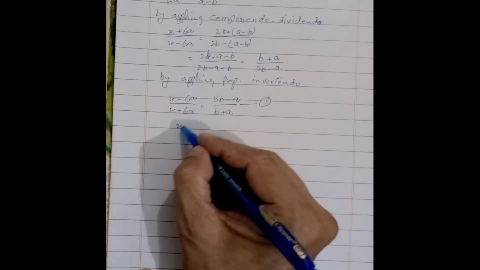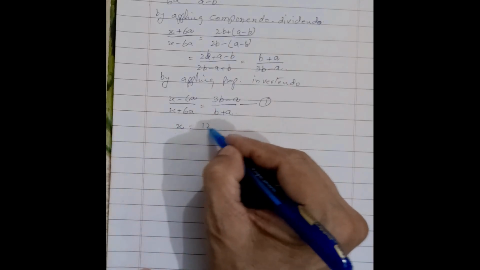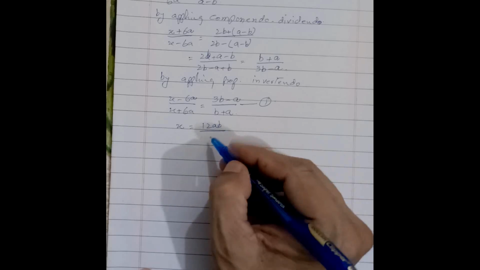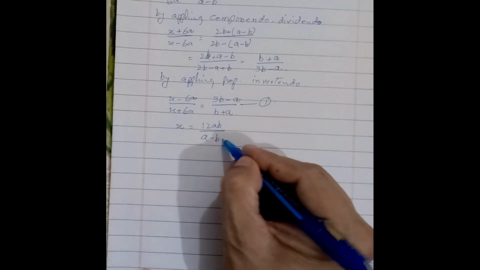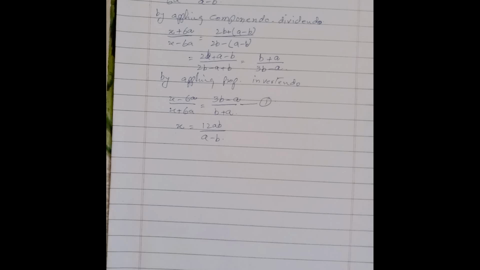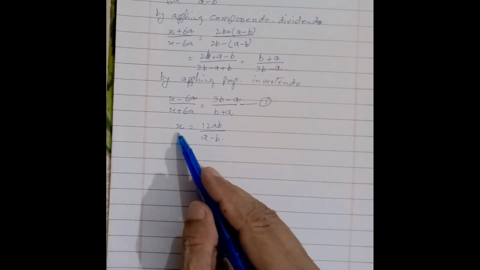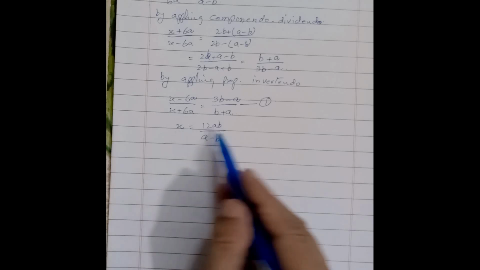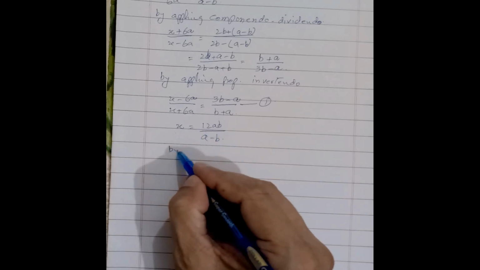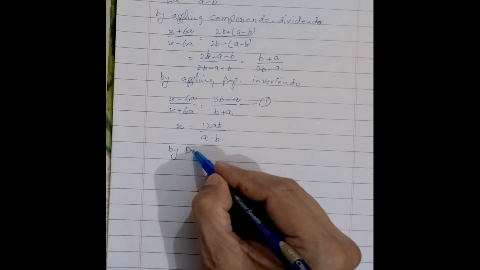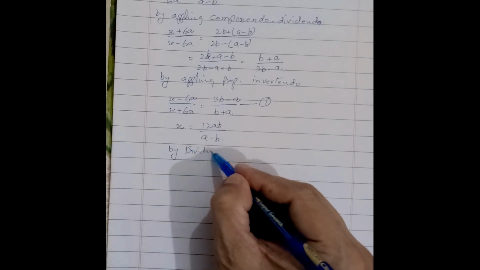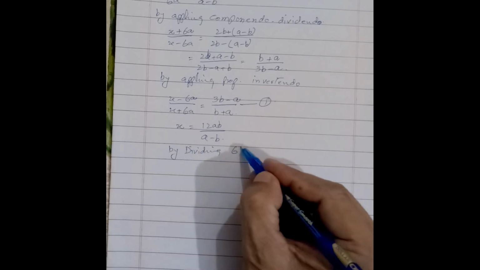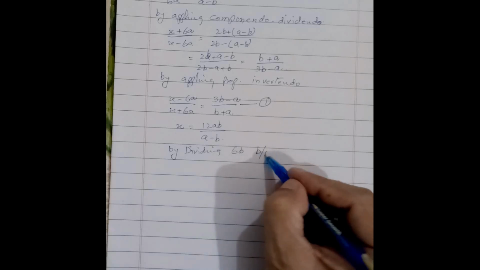And for the next one we have x is equal to 12ab over (a minus b). For the property we divide by 6b on both sides.